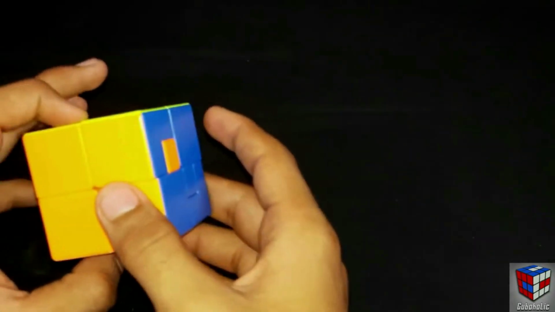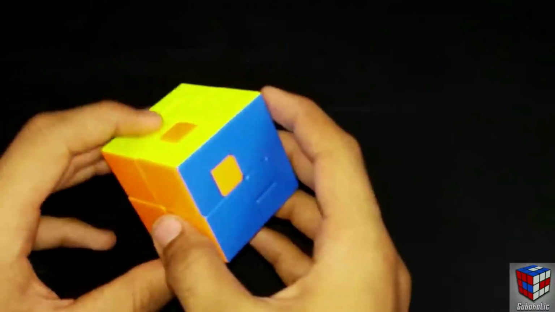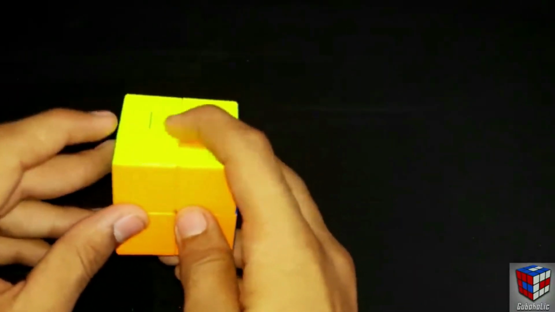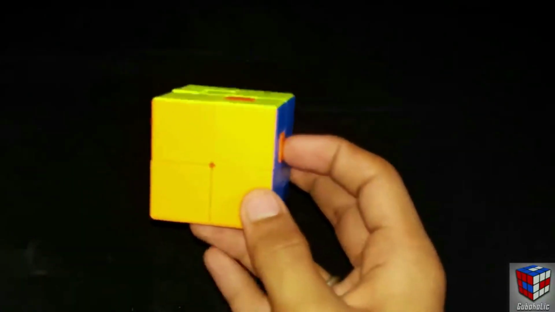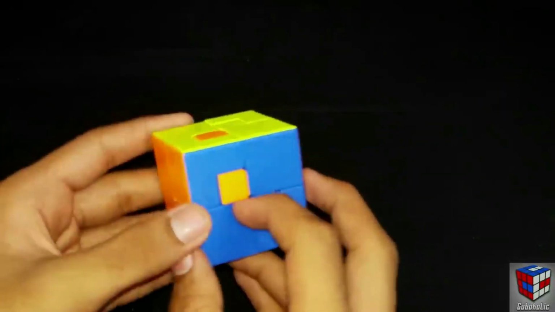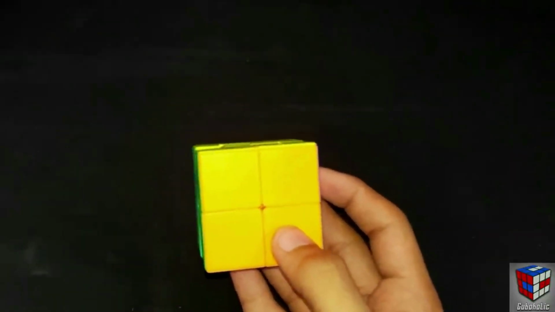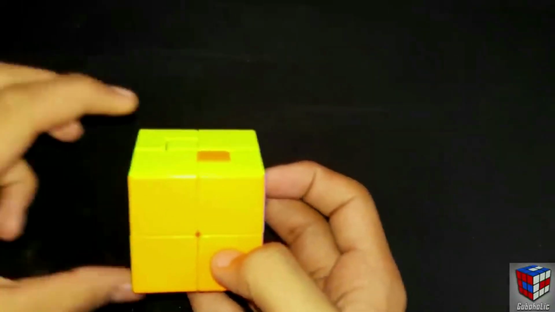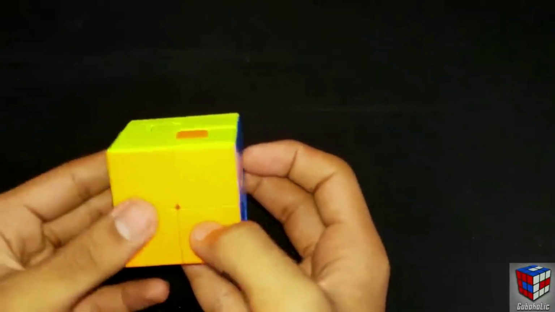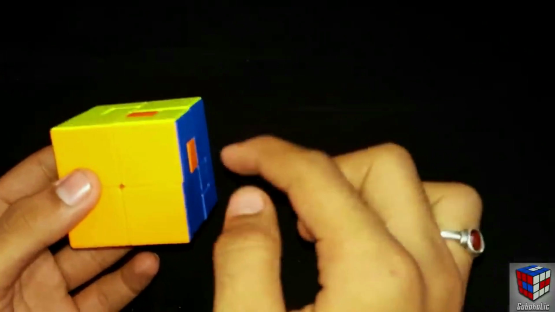Now we are left with our 2 edges, which are FU and FR, and we actually don't have a single algorithm to solve it, but we have 2 sets of algorithms, which will solve it.